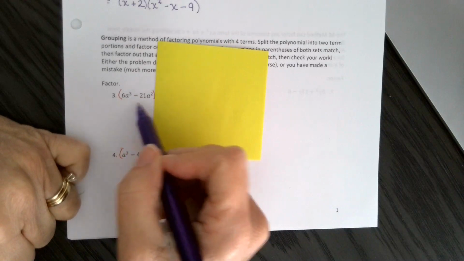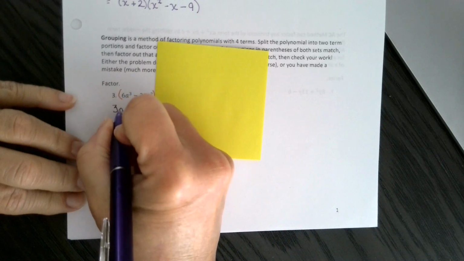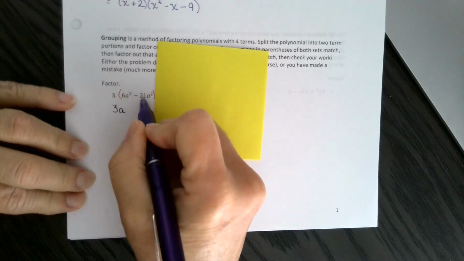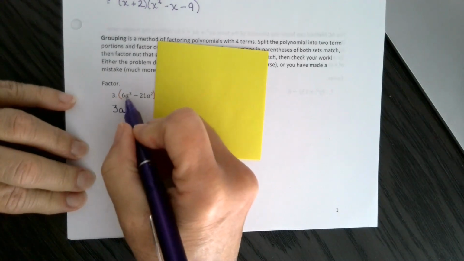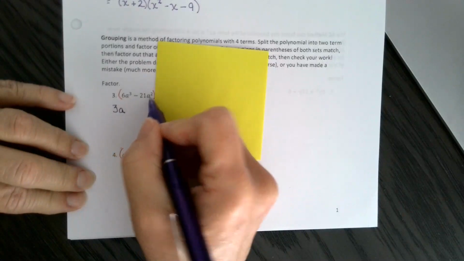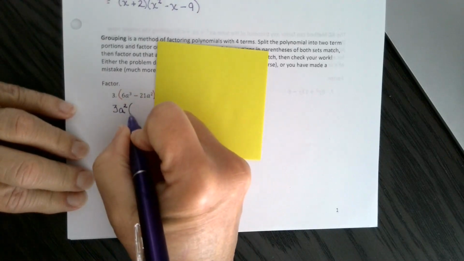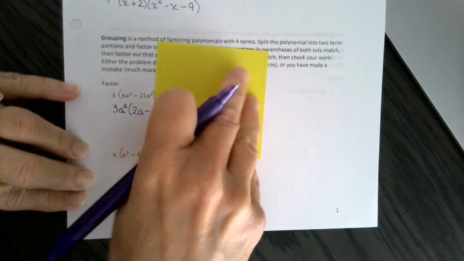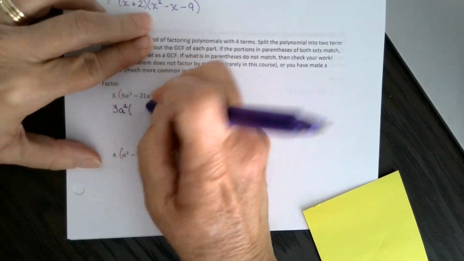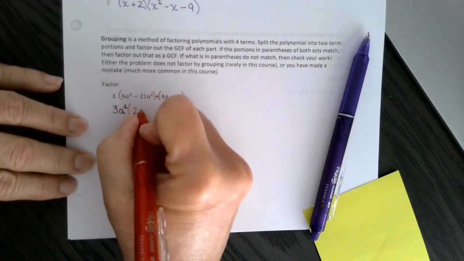And I can factor out, my greatest common factor would be a 3a squared. Again, the 6 and the 21 both have a 3 in common. That's the greatest common factor between 6 and 21. And then this has 3 a's, this has 2, so you always pick the one with the smaller exponent, so it's going to be a squared. Now you're left with 2a minus 7. And actually, I'm going to put that in a different color. (2a minus 7).